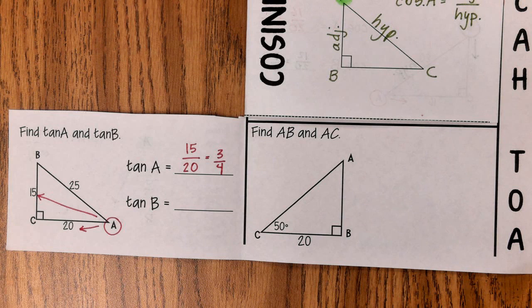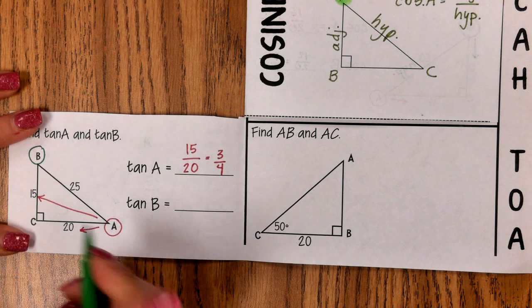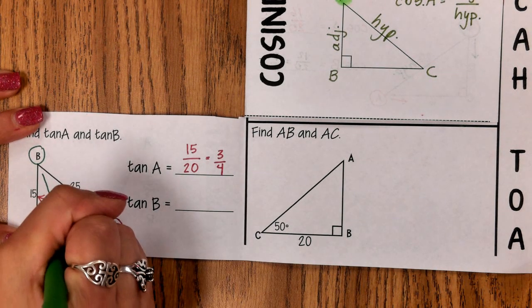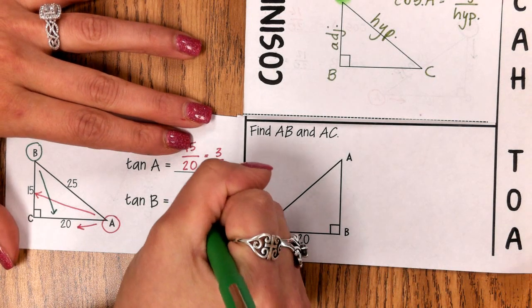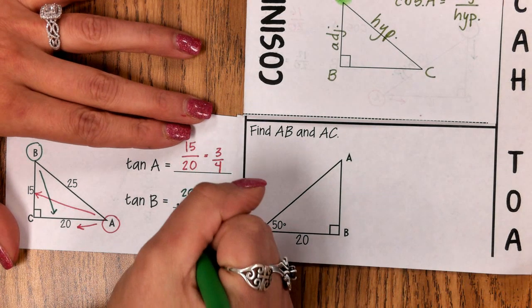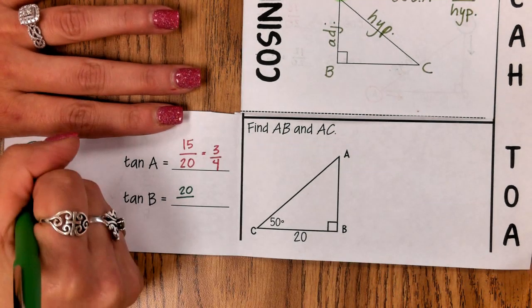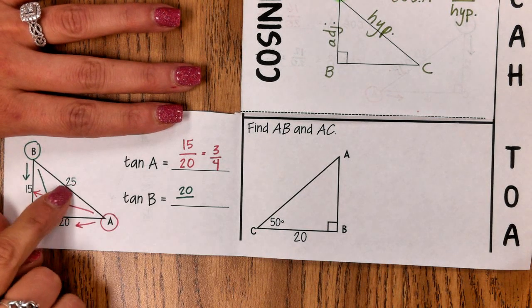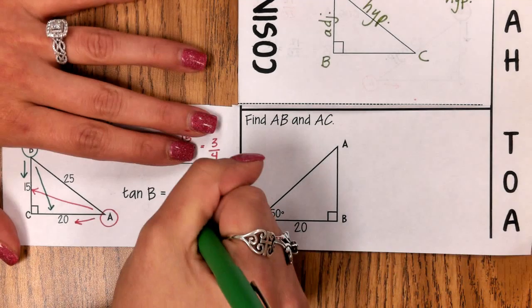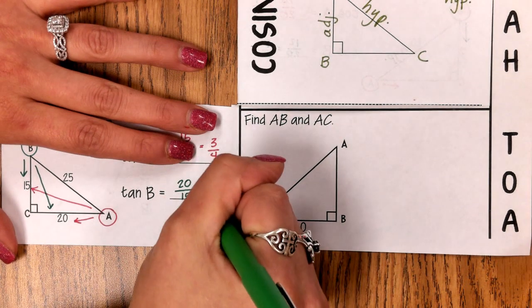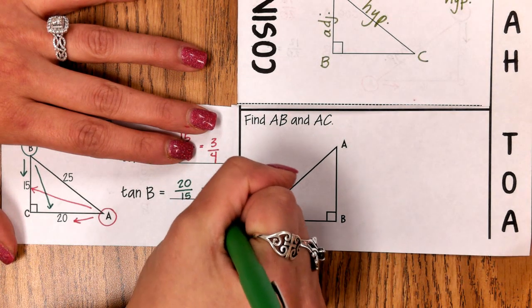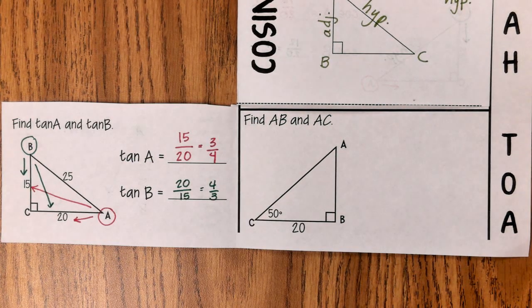Okay, and then the tangent of B is going to again be the opposite, which is 20, over the adjacent, which again would not be 25. That's your hypotenuse. It would be 15. So this would actually be 4 over 3, which is fine. It's okay if it's improper.